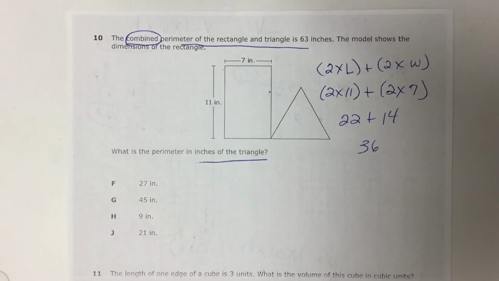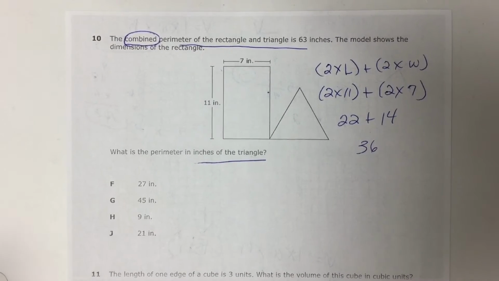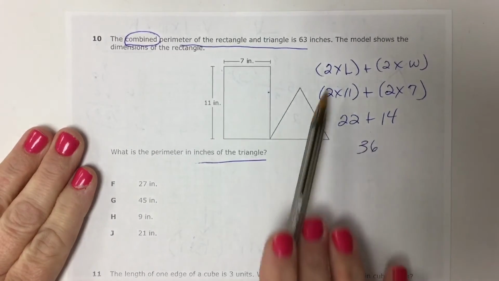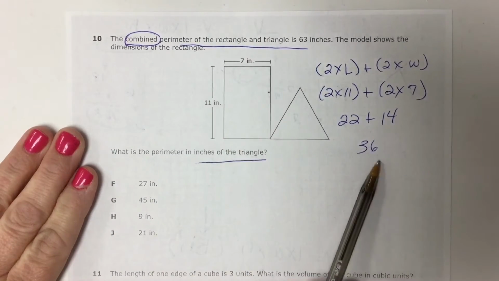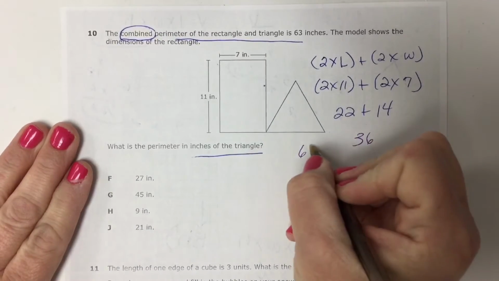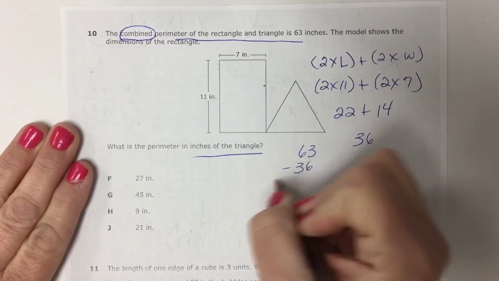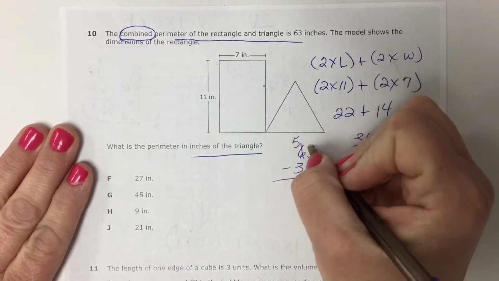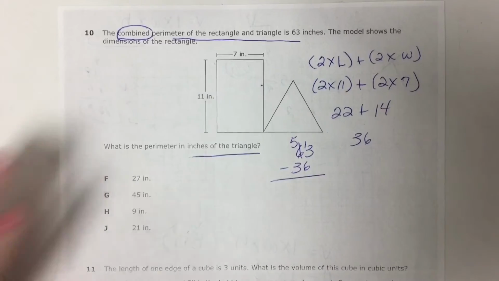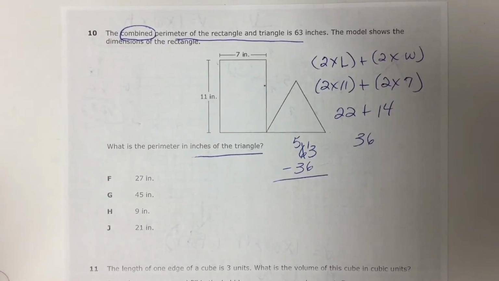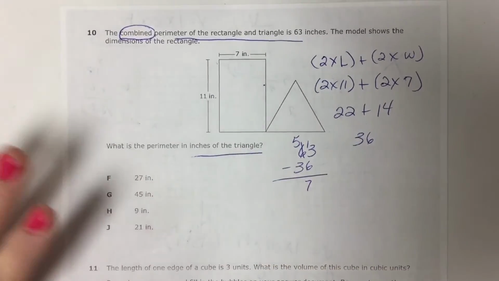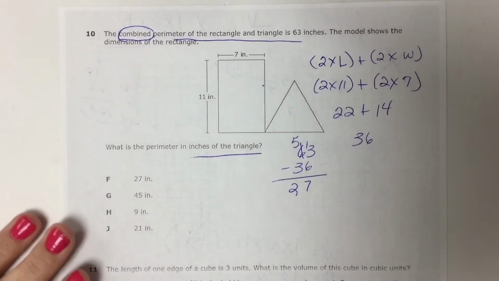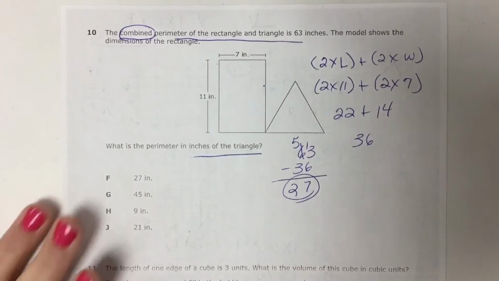All right. So it said the combined perimeter of the rectangle and the triangle is 63 inches. So now I know that the rectangle is 36. So I have to take the 63, which is the total, and subtract the 36, which is what the rectangle is. Okay. So I have to borrow. 13 minus 6 is 7. And then 5 minus 3 is 2. So the perimeter in inches of the triangle is 27 inches.